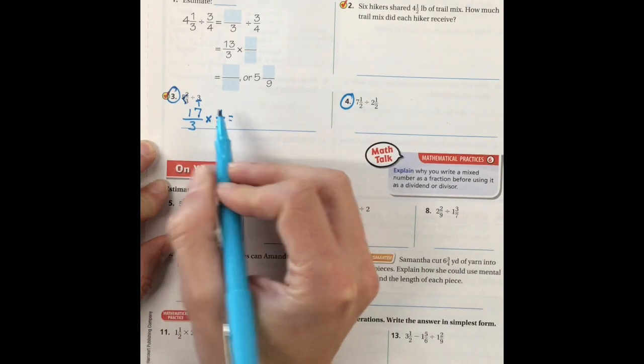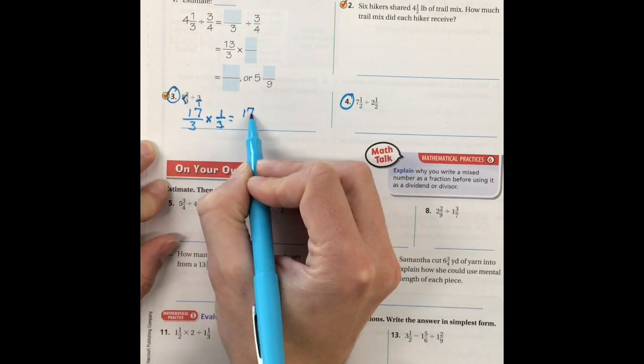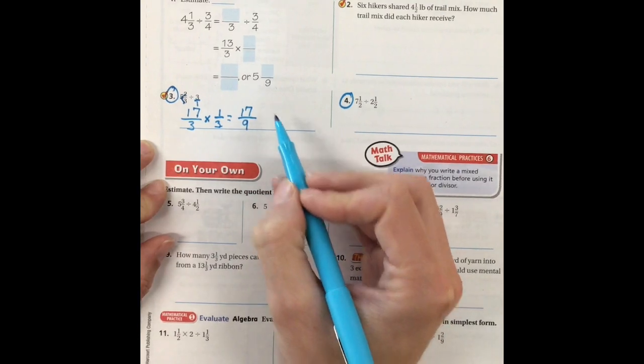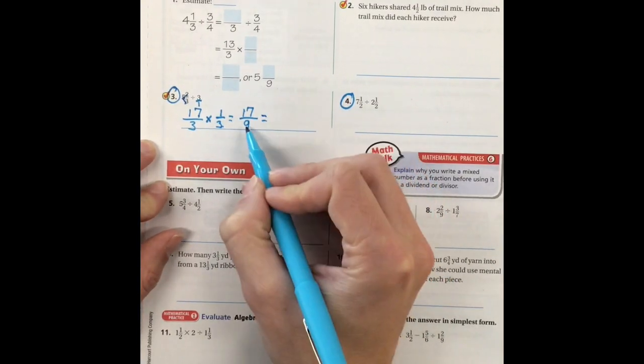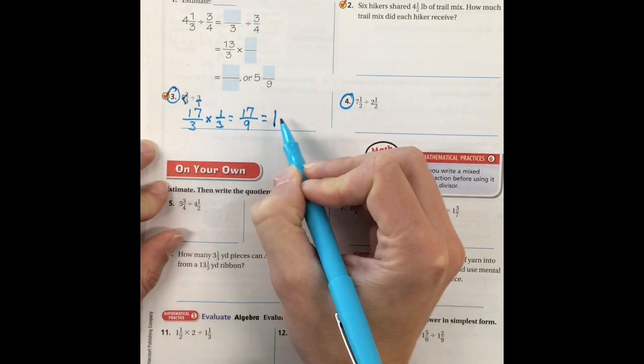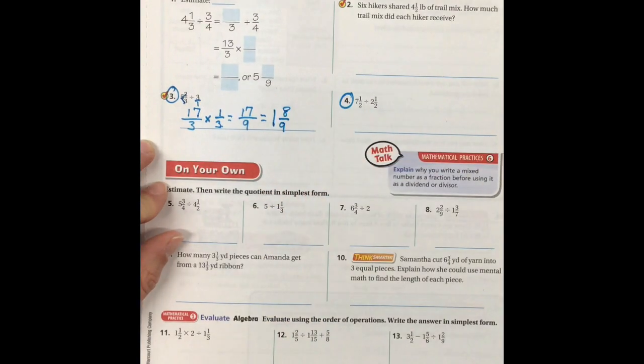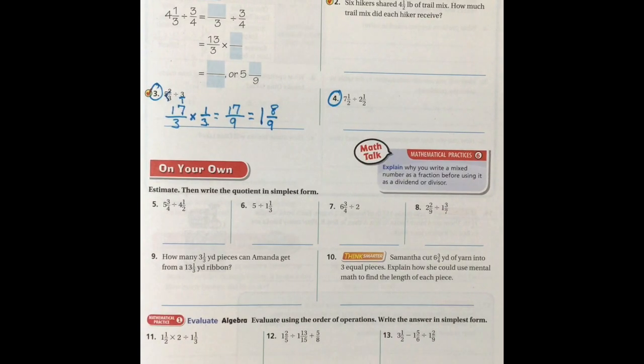I'm going to look across, see if anything can cancel. Nothing can here, so I multiply. 17 times 1 is 17. 3 times 3 is 9. And then I put it back into my mixed number form. So 9 goes into 17 once, and you should have 8 left over with 9 remaining as your denominator. Okay? All right, let's try number 4 now.